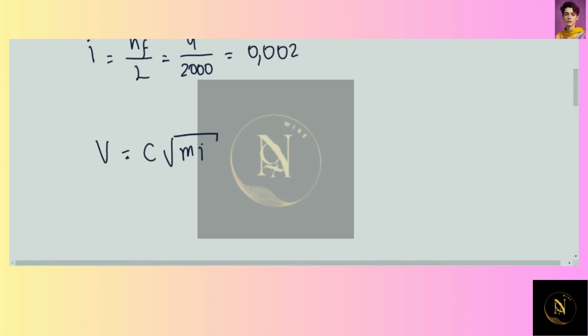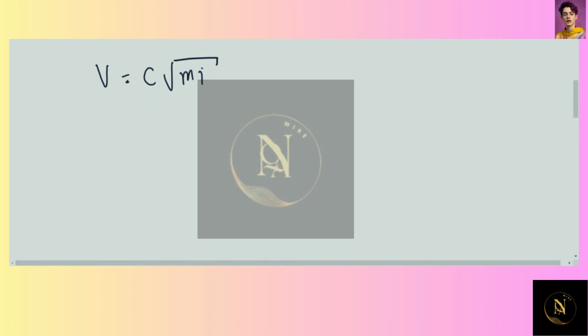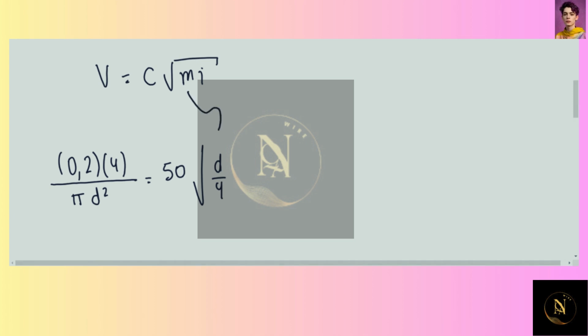So substituting the values of the velocity, M, I and C, we get 0.2 times 4, divided by pi times the diameter squared, is equal to 50 times the square root of the diameter divided by 4, which is M, times I, the loss of head per unit length that we determined is 0.002.